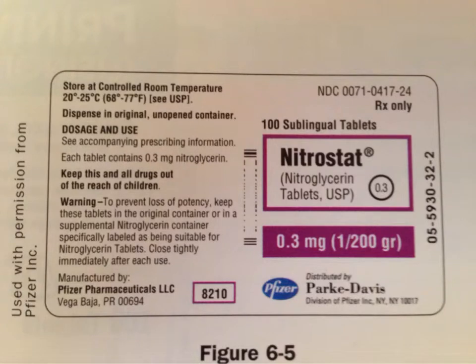In Chapter 6, we are looking at medication labels and some basic calculations. So when you're looking at a medication label, there are several things that you want to know how to read. The first, of course, would be the name of the drug, which you find right here.